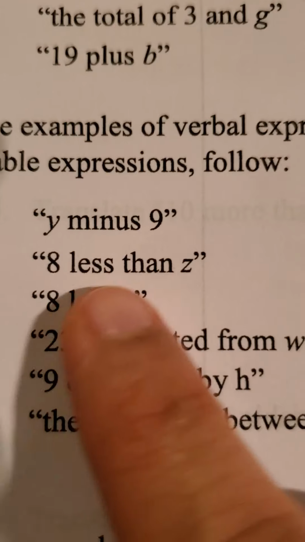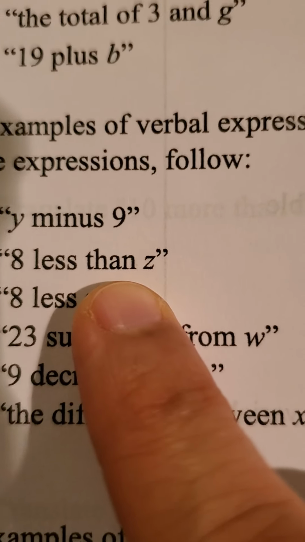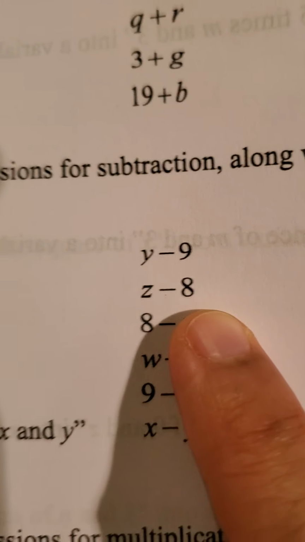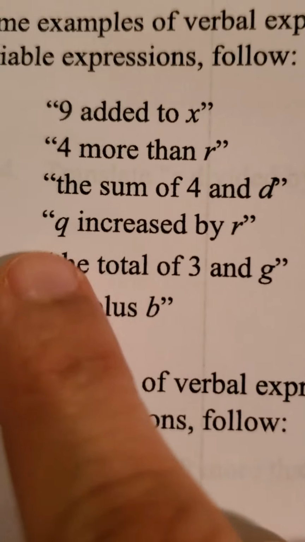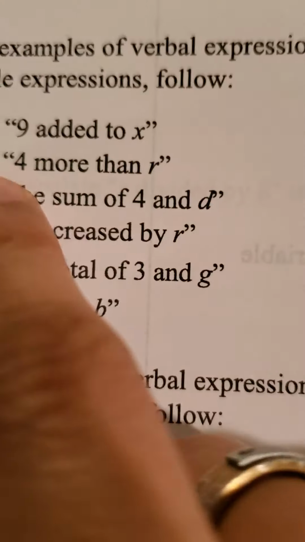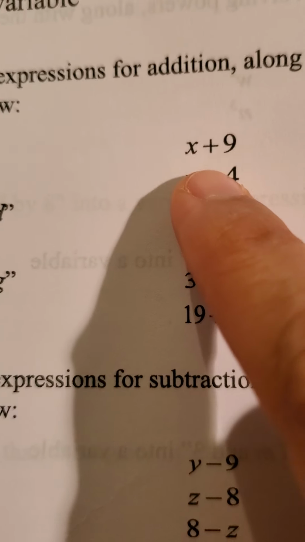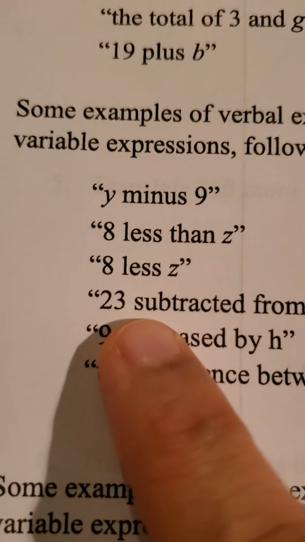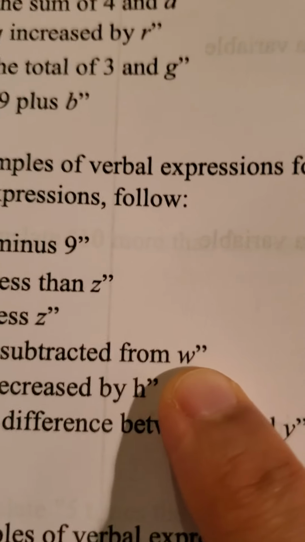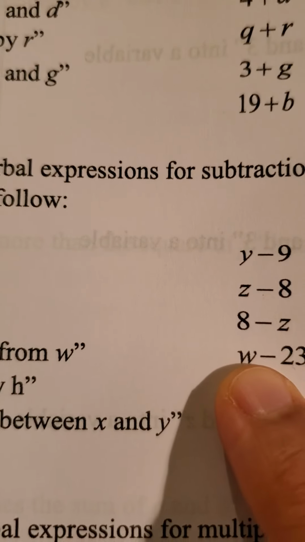Here we go. 8 less than z. Guess how that's translated? Yep, you're correct. Z minus 8. 9 added to x, added to x means we had x and added 9 to it, so x plus 9. And 23 subtracted from w, that means we have taken w and subtracted 23 from it. So it's w minus 23.